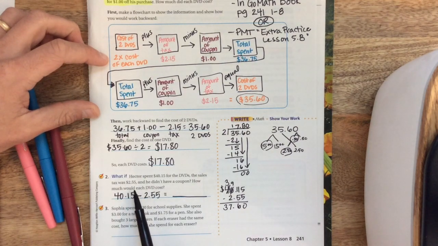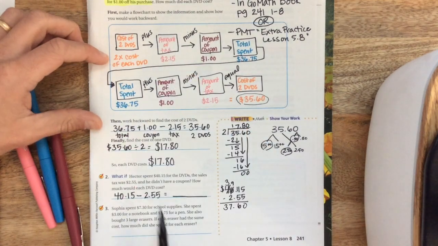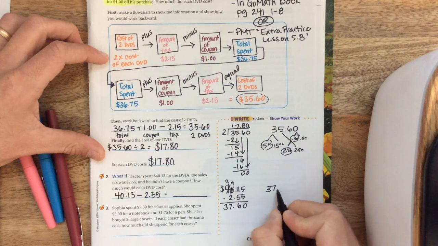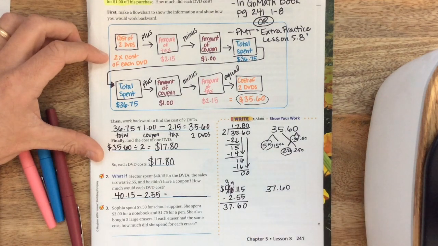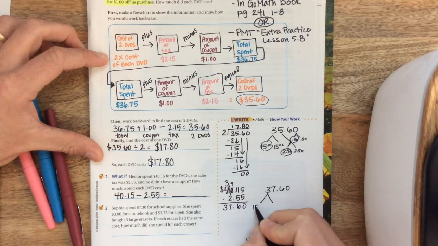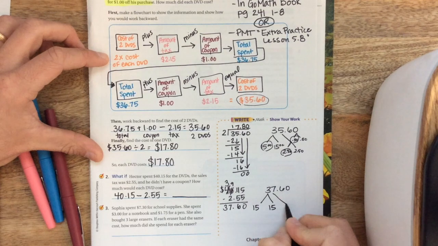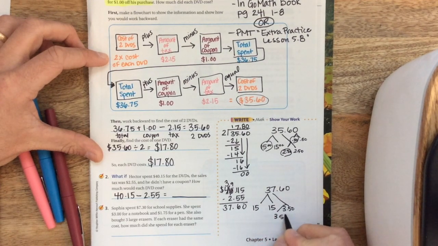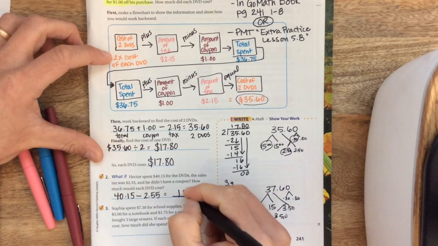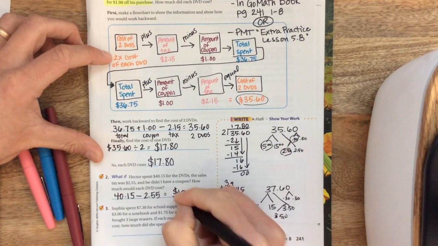Now, we had 2 because it's just the same. So now what I need to do is divide up my 37 dollars and 60 cents into two groups. I can do my caret method again, so I'm going to just do 15 and 15. I know that this is going to be 3.50 and 3.50, and I know that this is 30 cents and 30 cents. 15, 16, 17, 18.50, and 30 cents. 18.80.